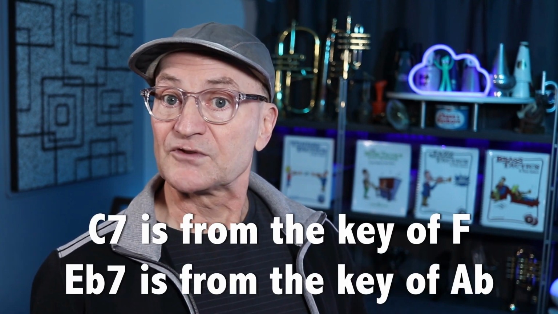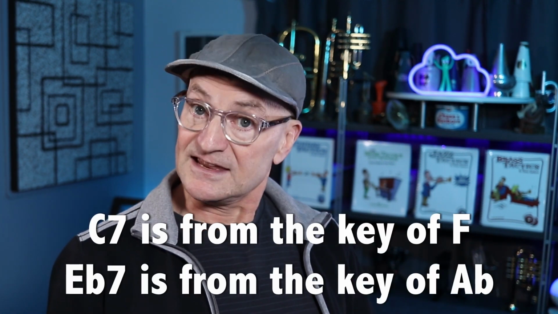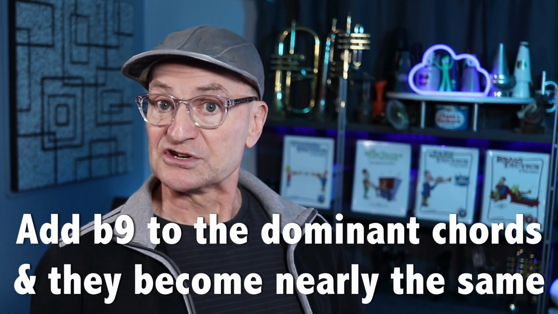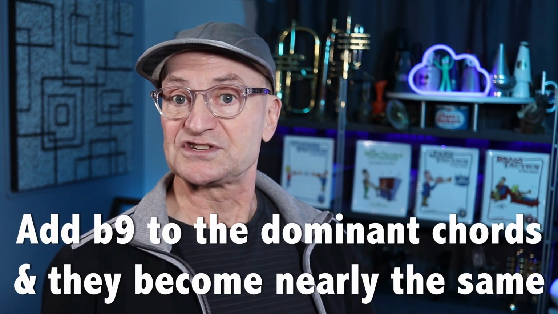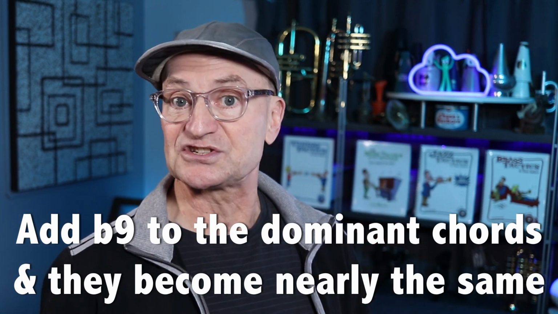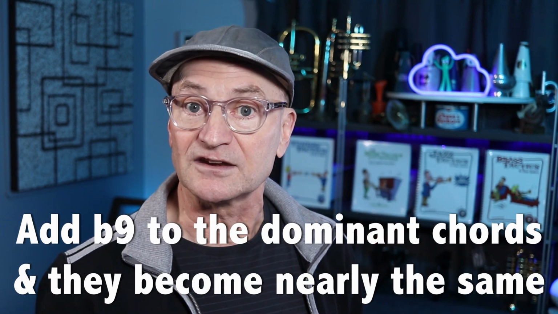C7 and E flat 7 are different chords, and they're derived from 2 different keys, F and A flat. And yet, when we add flat 9s to the dominant chords, they wind up being almost the same because they contain the same diminished 7 chord from the 3rd up to the flat 9. And that's only 50% of the story.